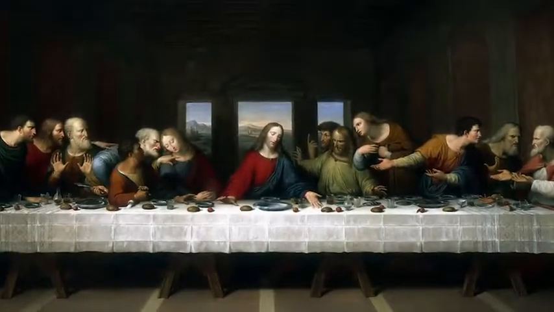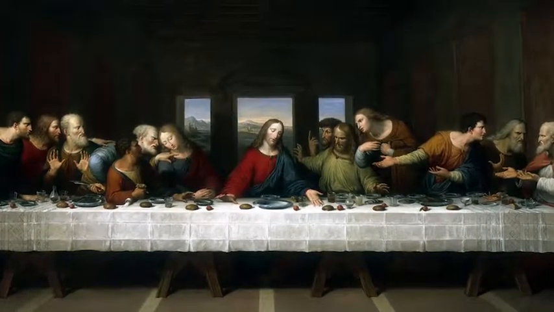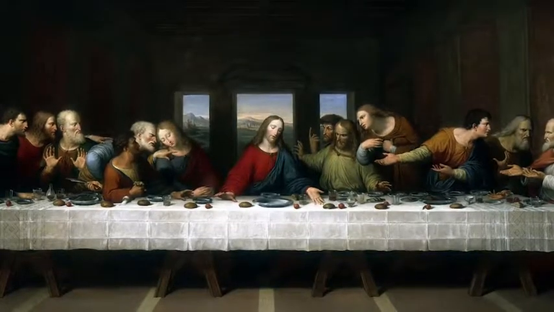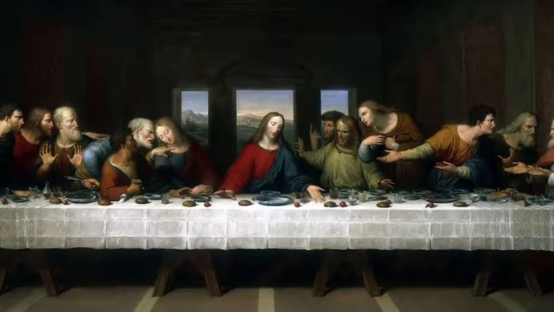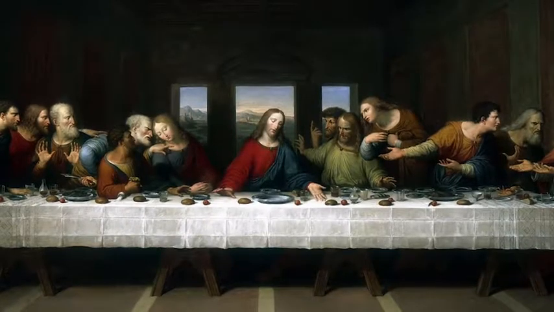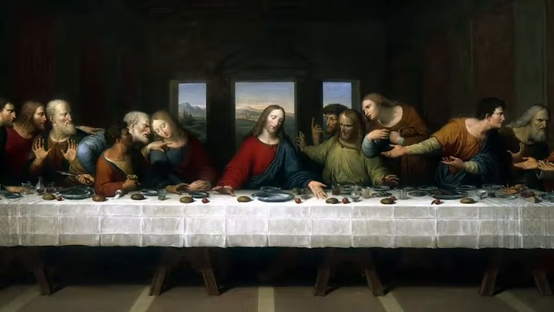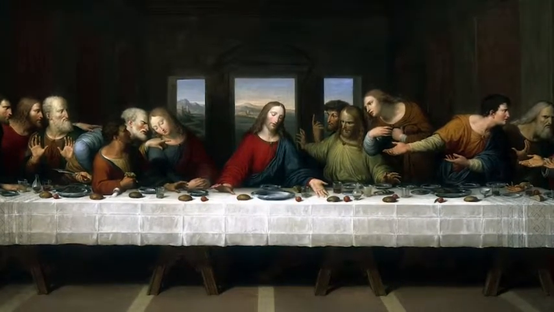Have you ever looked at art and wondered, why does it look so realistic? For instance, take a look at Leonardo da Vinci's Last Supper. Look at this painting. There are lots of things striking about it, but one is that it looks like it has depth. Why is that?